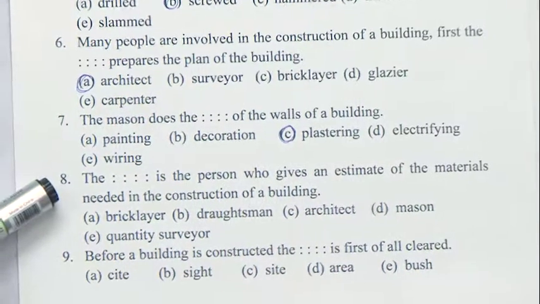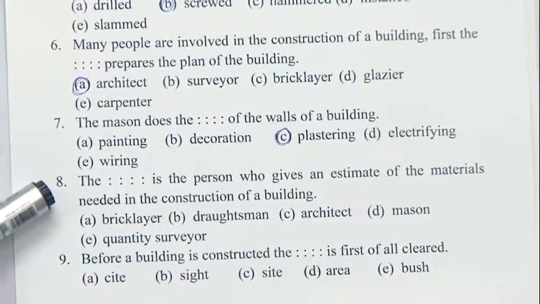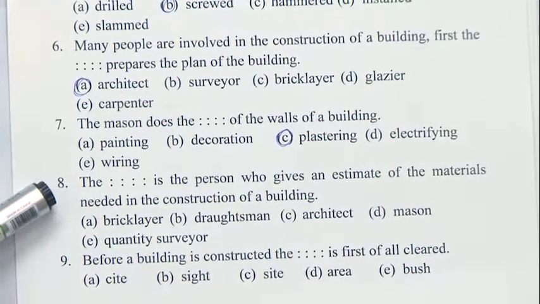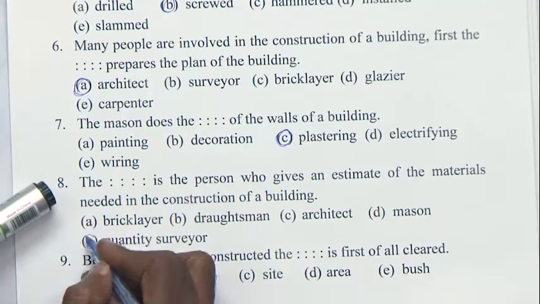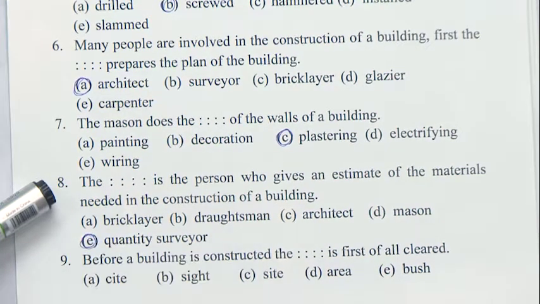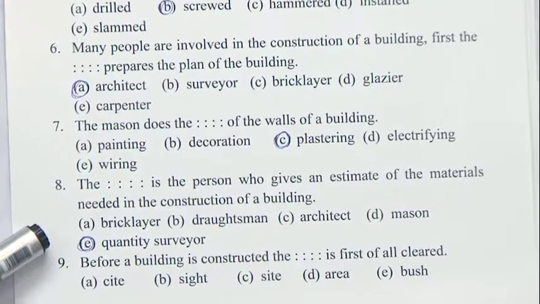Then the dash is the person who gives an estimate of the material needed in the construction of a building. Somebody who does that is the quantity surveyor. You call them quantity surveyor. He gives the estimate of the materials needed in the construction of a building.